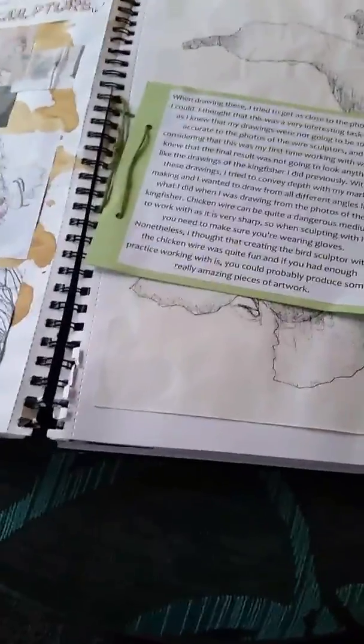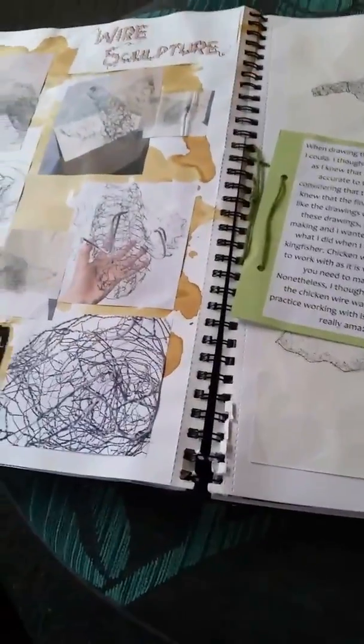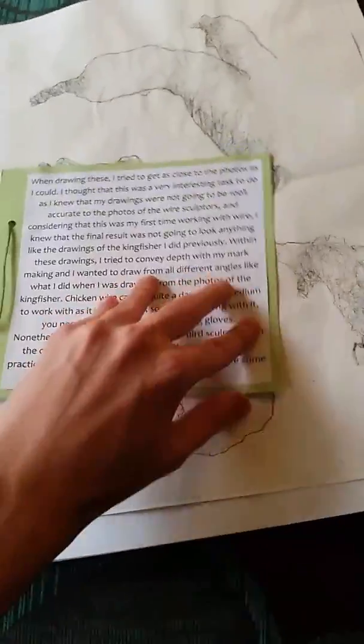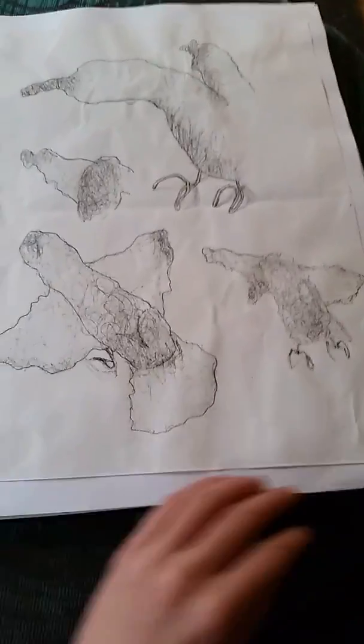And the first material we were looking at was wire and wire sculptures. As I've never worked with wire before, I thought my sculpture turned out okay. These were my initial designs for the sculpture that I was working from.